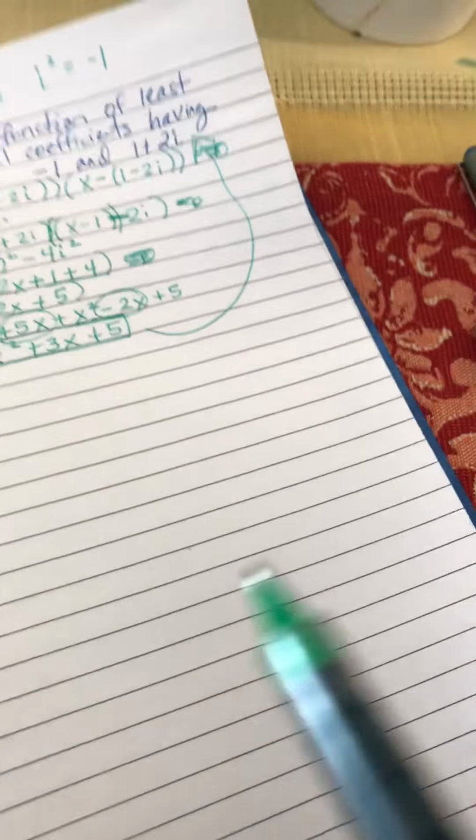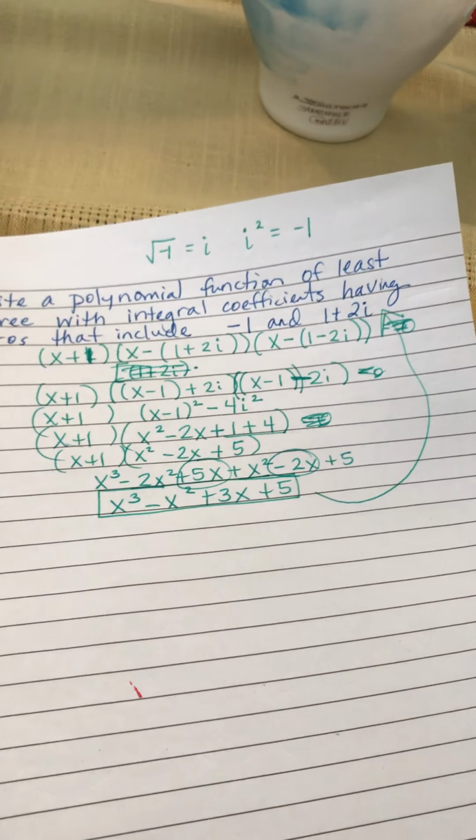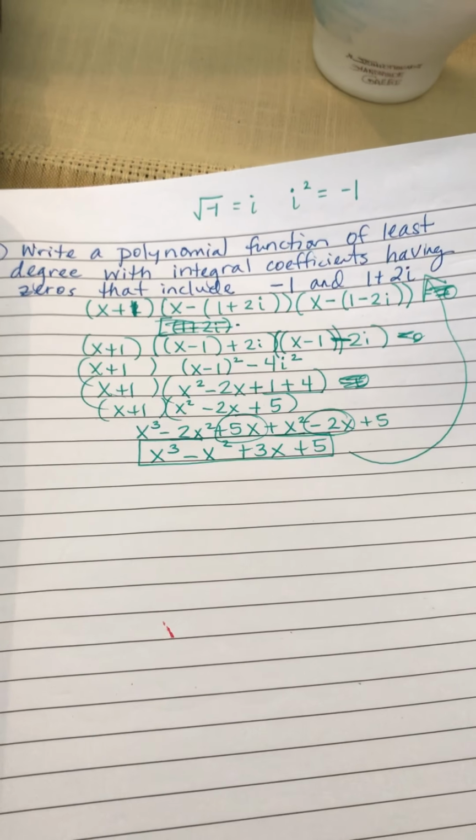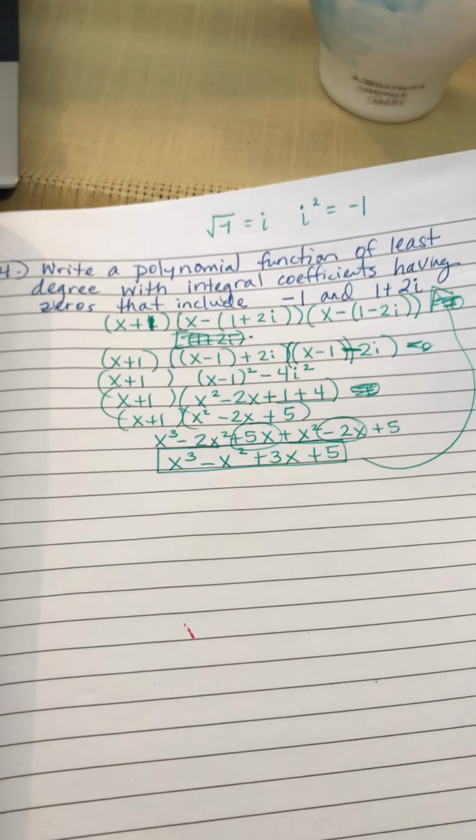So it's pretty difficult and it takes a while. So I would say if it's like this, you might just want to skip it. But hopefully that will help, and best of luck.